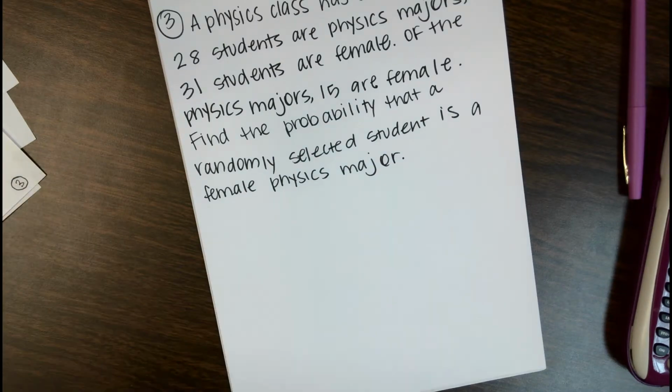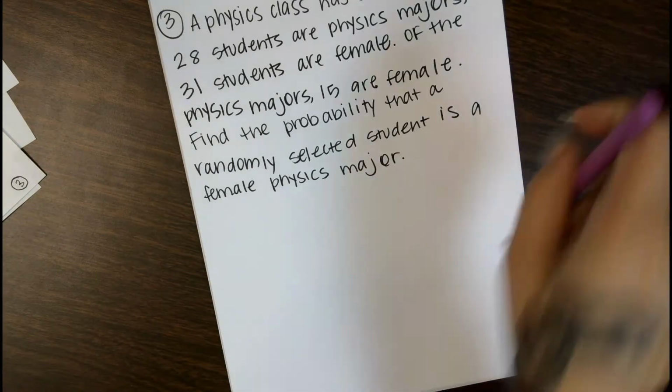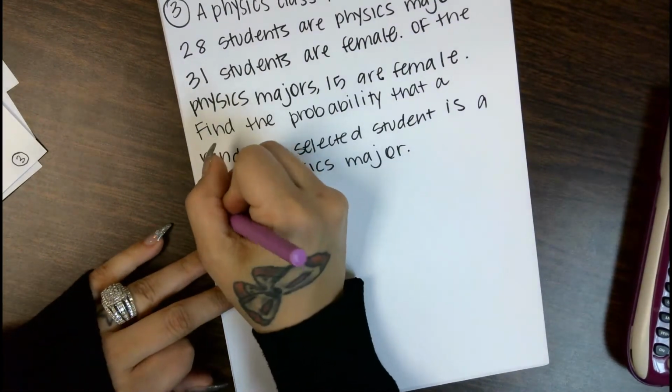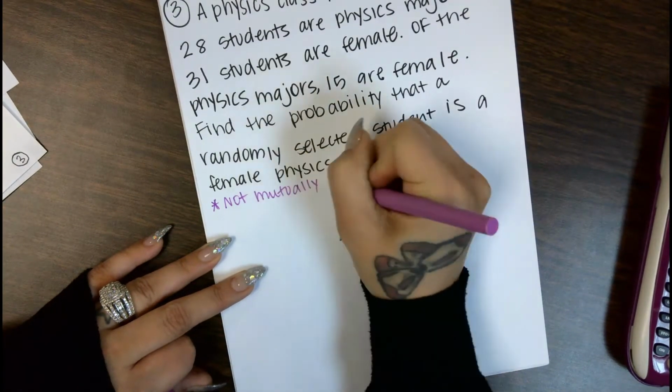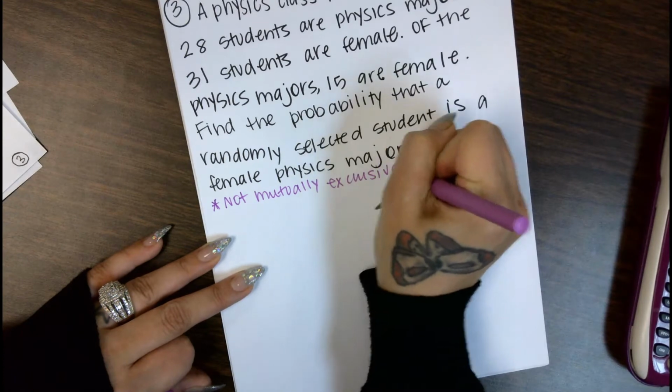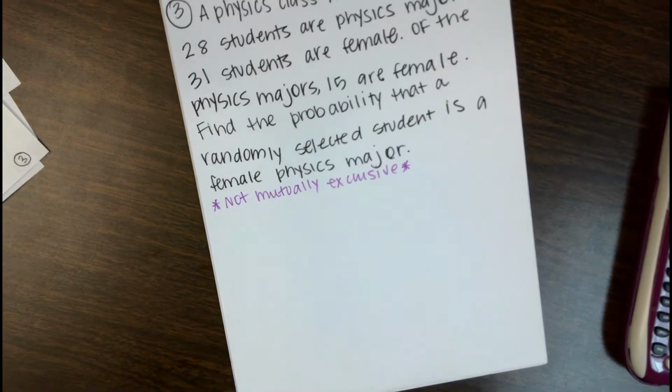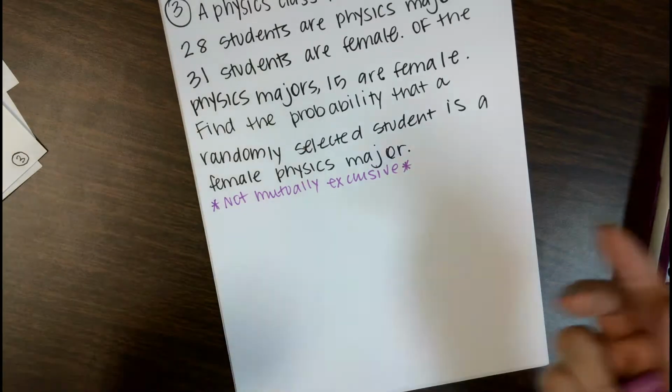It's my phone. Okay, so I have a class of students. It's a physics class, right? And there's physics majors that are in this class, and it told me that there are physics majors who are female. So this is not mutually exclusive, right? There's an actual overlap where I have females that are majoring in physics, okay? So I just put not mutually exclusive. It's my own little note to myself because it helps me whenever I look back at my formulas. I literally just wrote in here that there are some that are both of these events, right? So they're not mutually exclusive.